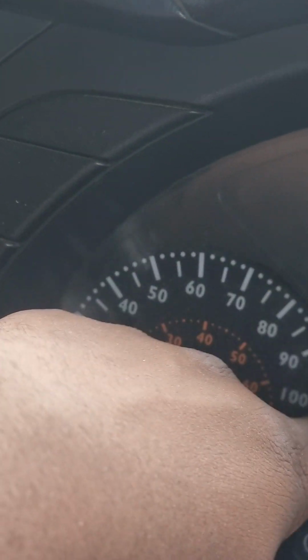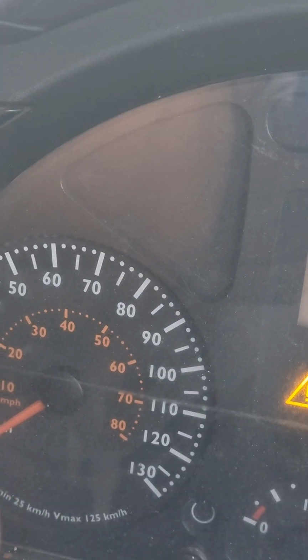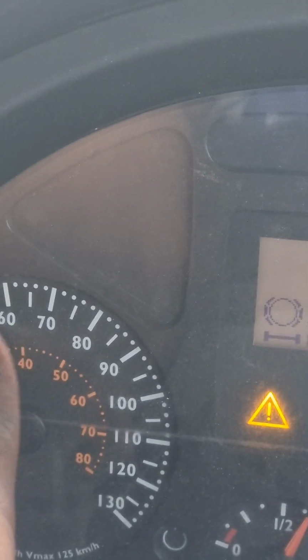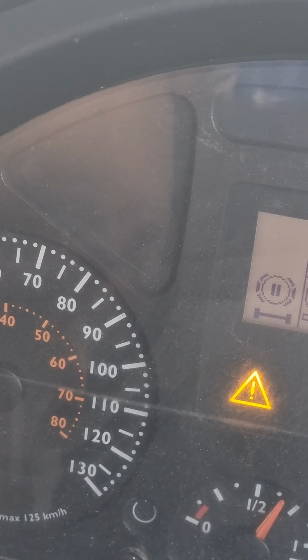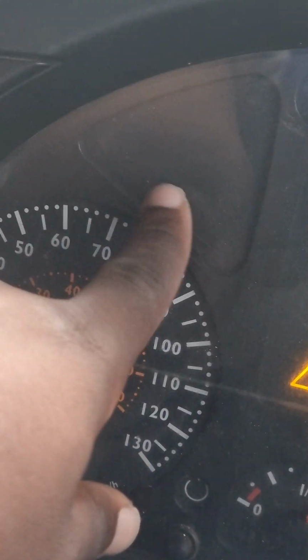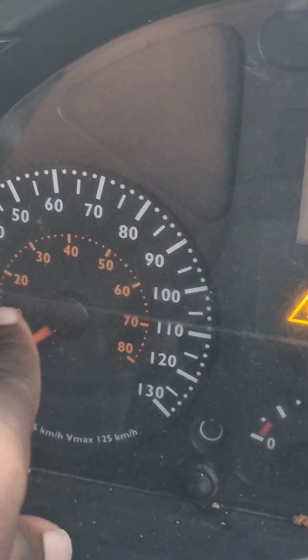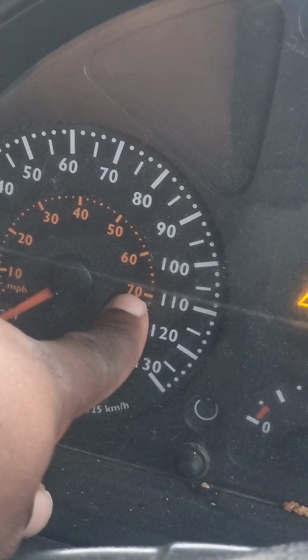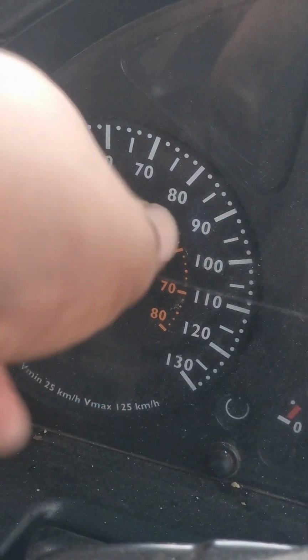Now let's go to the cluster. This is the speedometer, which is analog. When you're moving forward, depending on the speed, you see this gauge moving towards 130. The numbers in red are measured in miles per hour.